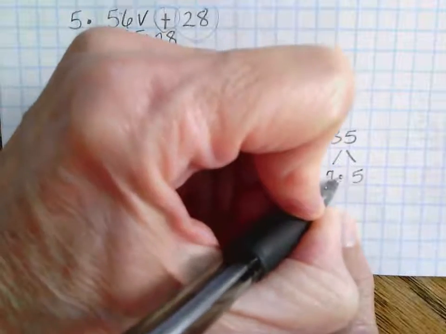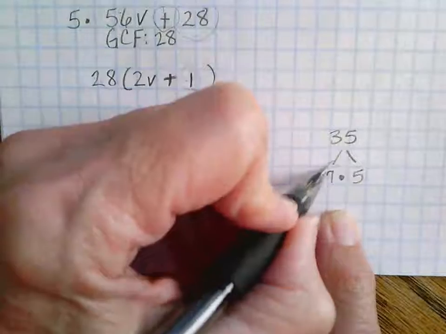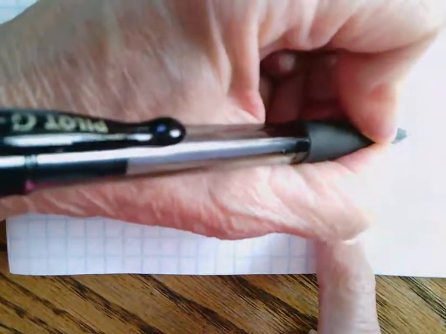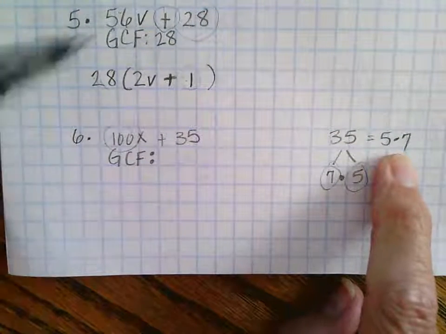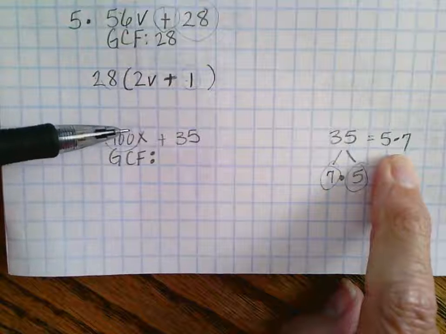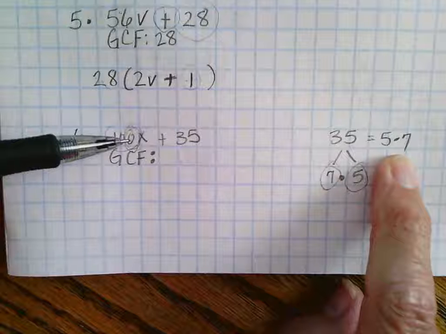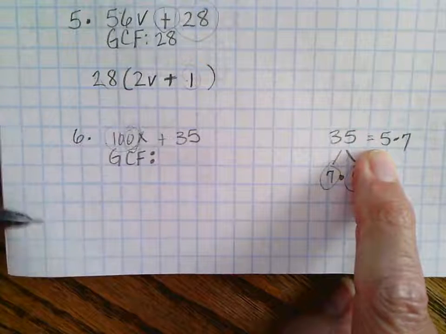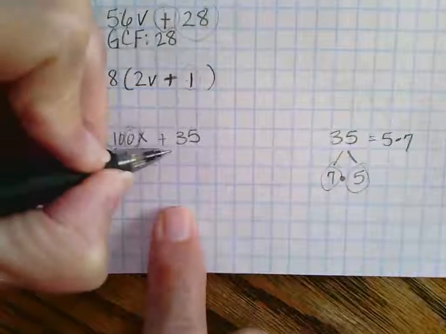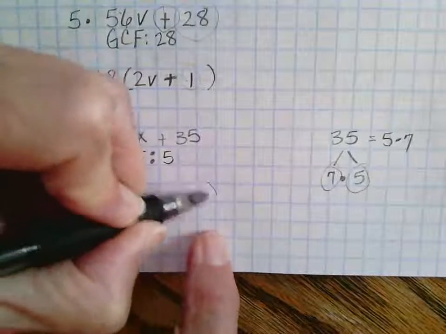7 times 5 gives me 35. These are both prime numbers, so that is my set of factors for my prime factorization. 7 is not a factor of 100 because numbers that end in 0 have to have factors that either end in a 5 or a 0. So my greatest common factor must be 5. So I'm going to use 5 here, set it outside the parentheses.